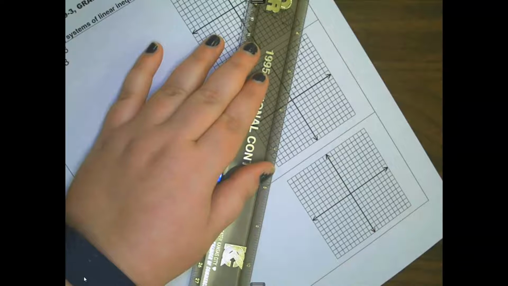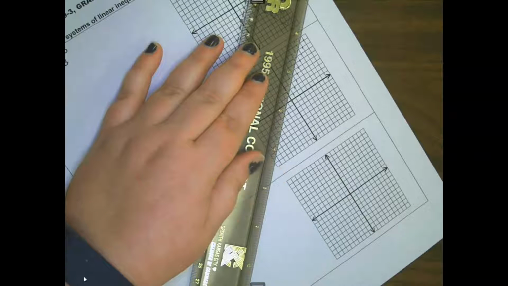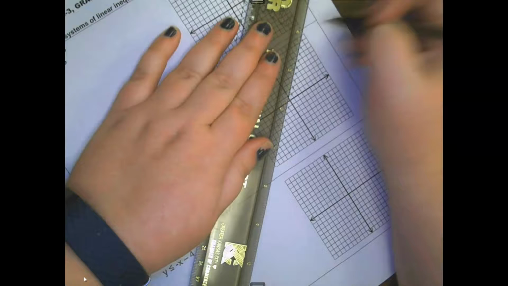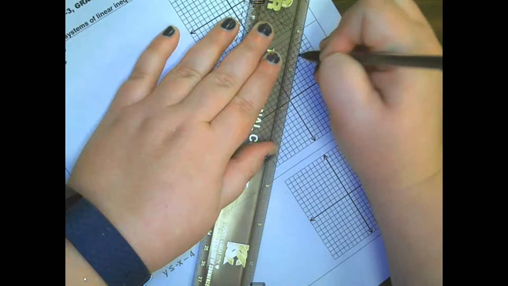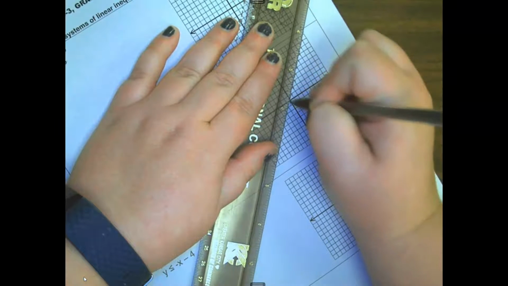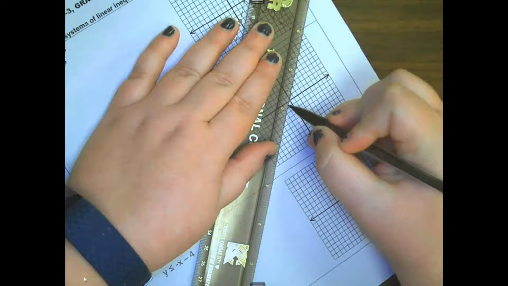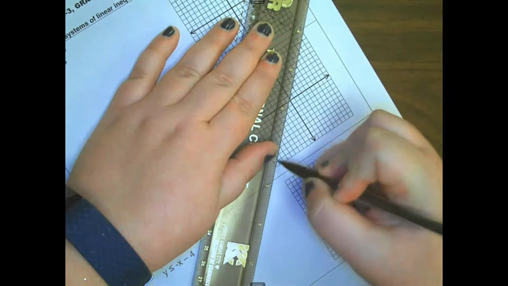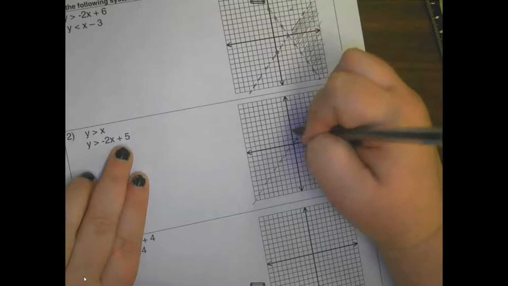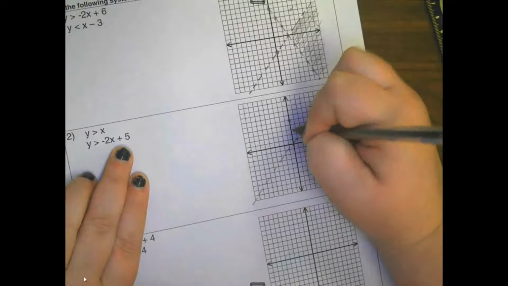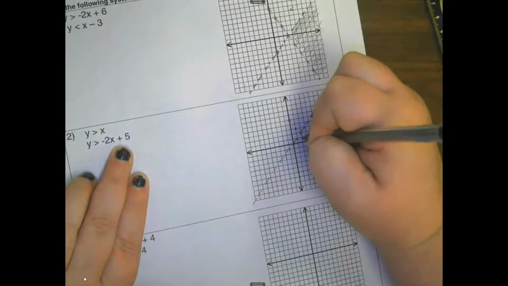Sorry, I'm pulling up the answer key to make sure that I don't make a mistake. So I'm going to do a dotted line. Okay, my dotted line. And then I have positive 5, down to over 1, down to over 1.